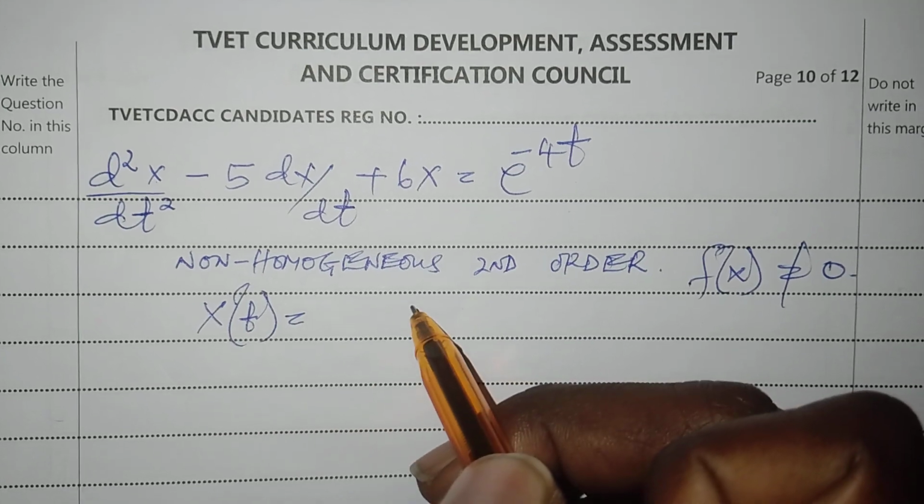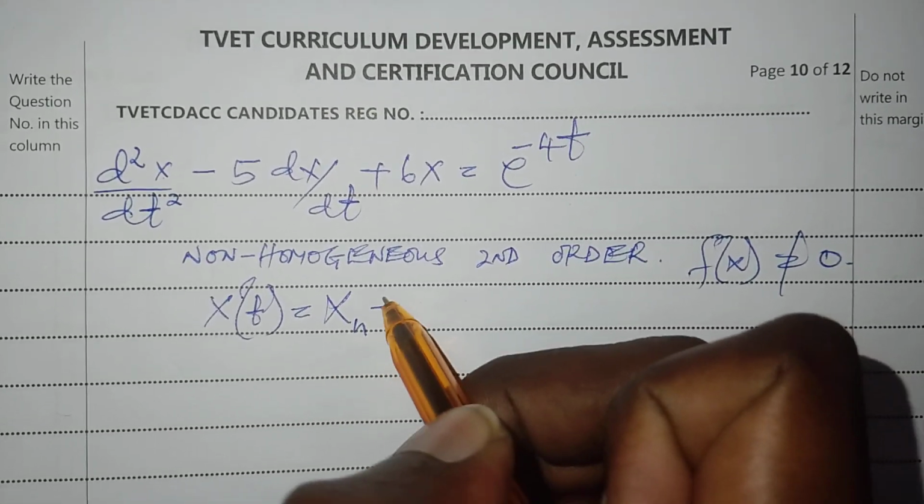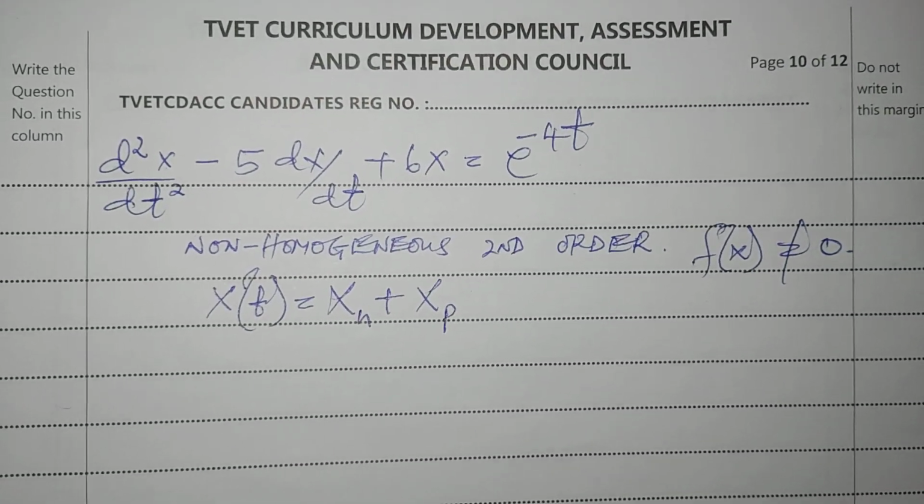For second order non-homogeneous, we usually have the first solution xn and the second, which is the particular solution.